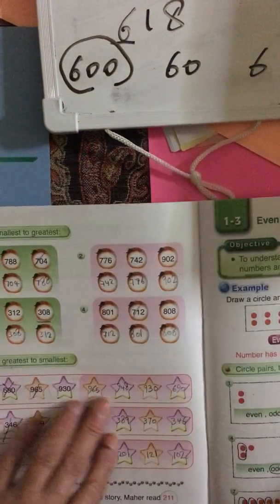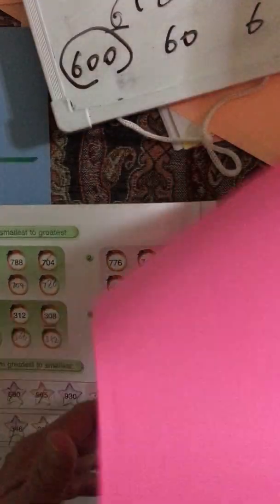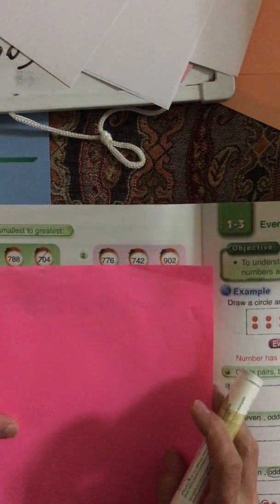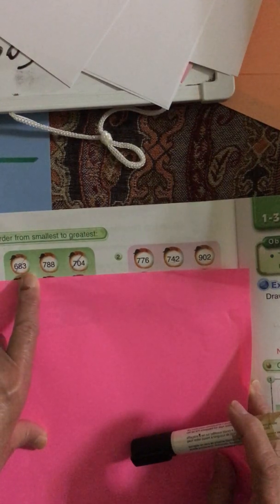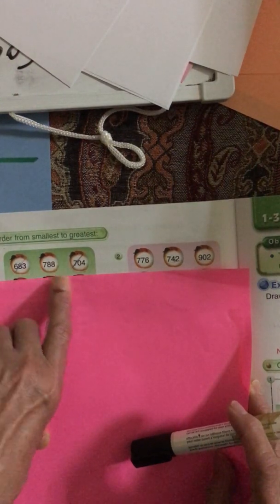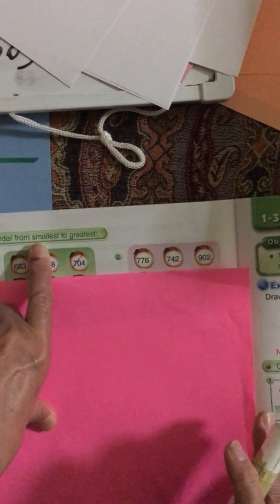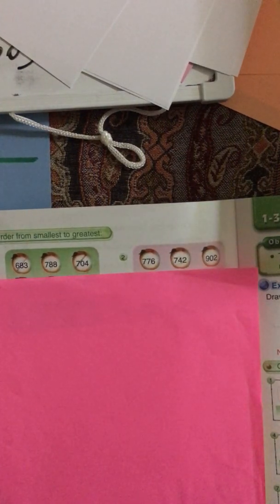Now, for example, they gave us these numbers, and they want us to order them. We have 683, 788, and 704. And they say, order these numbers from smallest. You are down and you need to go up, so it is tasaudi. So you should start with the smallest number.